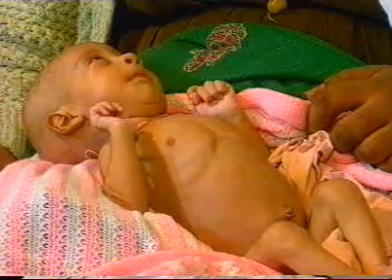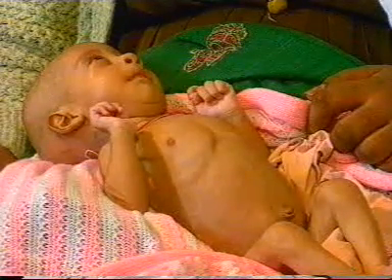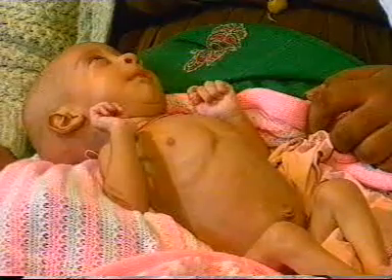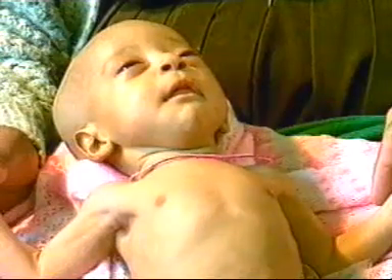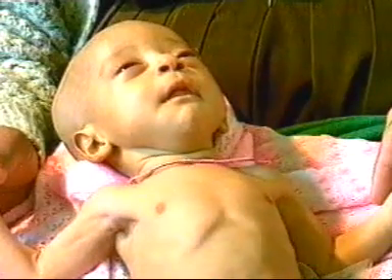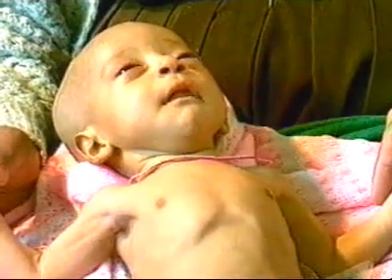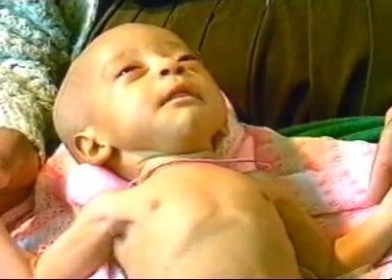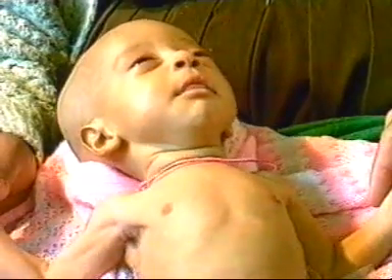Does Gemma have yellow palms and soles? This completes the assessment of a young infant for possible bacterial infection and for severe jaundice.